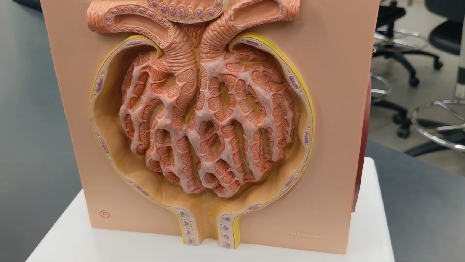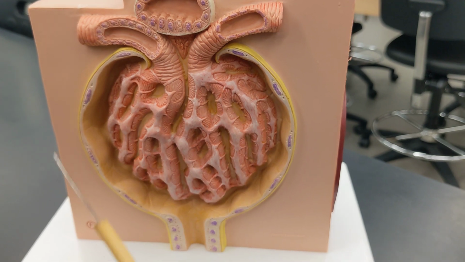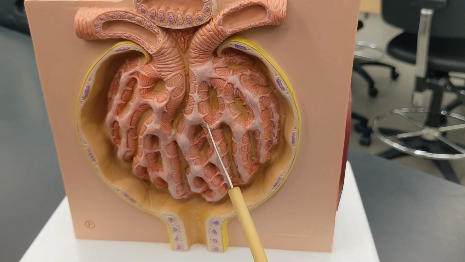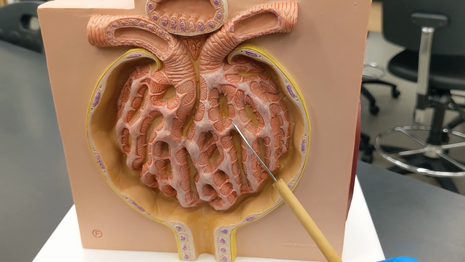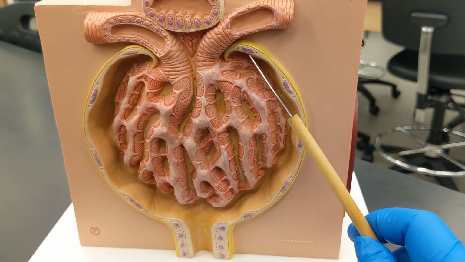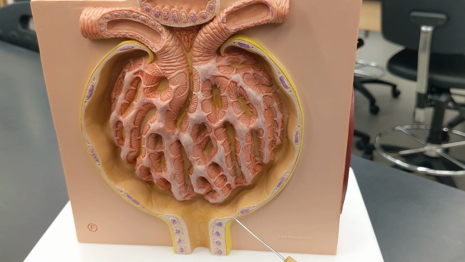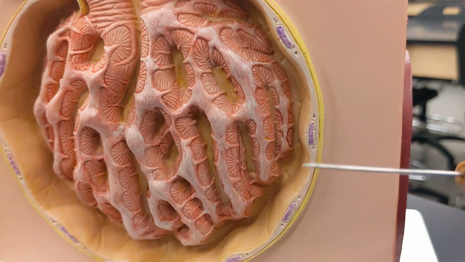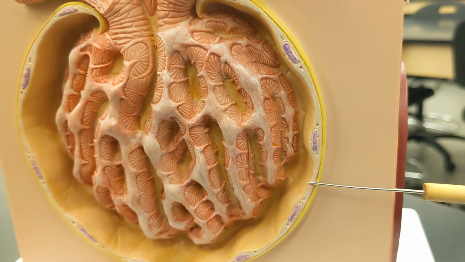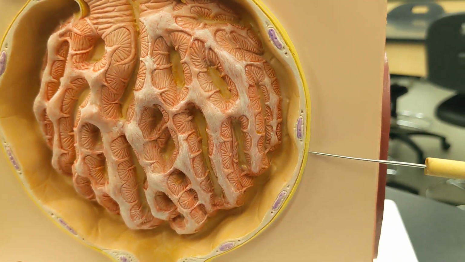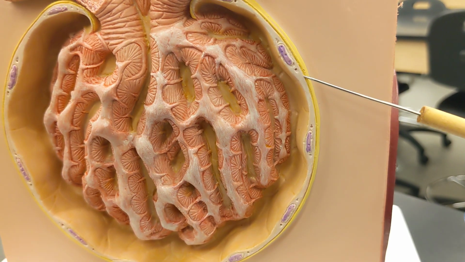This here is what is called the renal corpuscle. All right, together we have the glomerular capillary, so that's the actual capillary bed, surrounded by Bowman's capsule or the glomerular capsule. All right, note that the parietal wall of Bowman's capsule is made of simple squamous epithelial tissue.